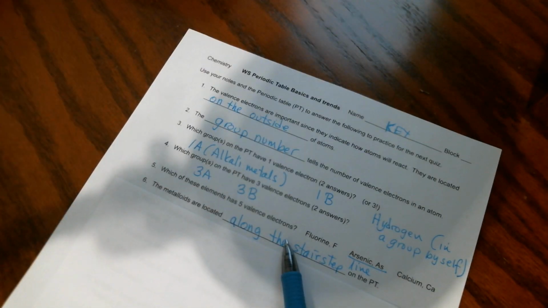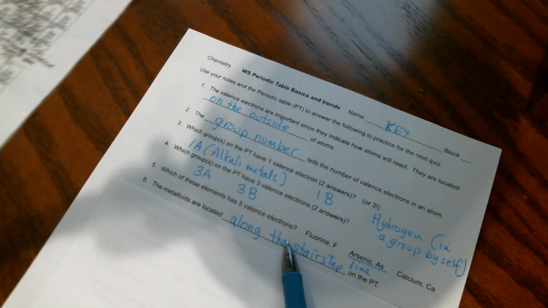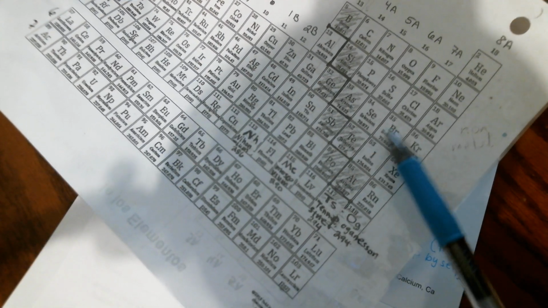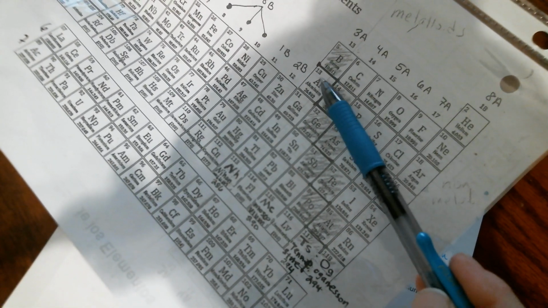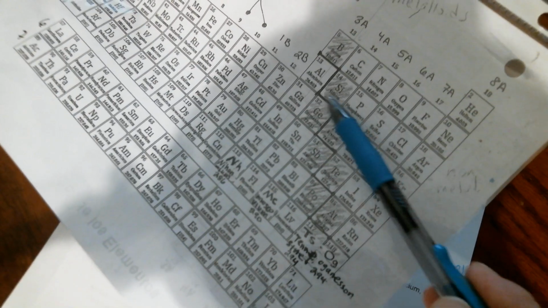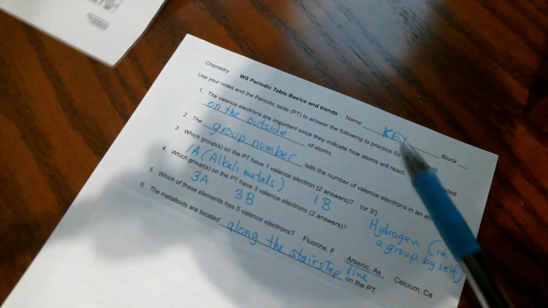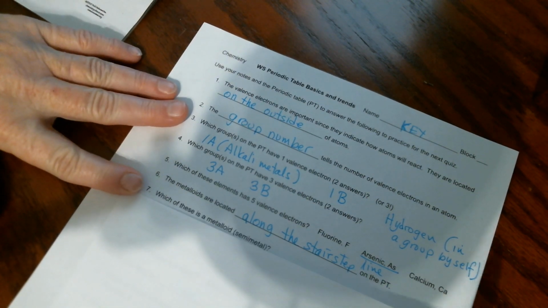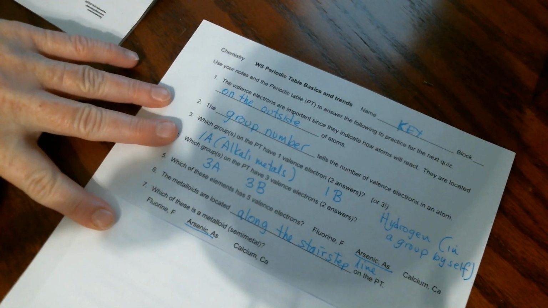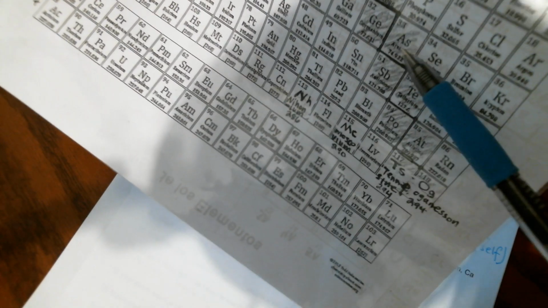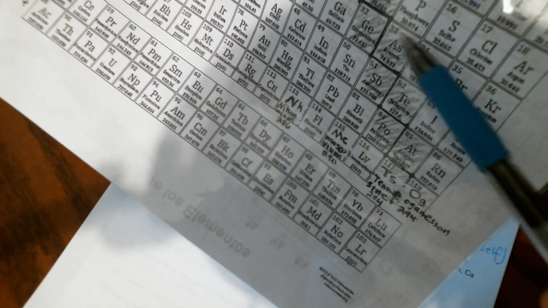Okay, metalloids are along the stair-step line. So notice the ones that we colored in. You can use your colored in periodic table. Notice that everything that touches the stair-step line, except aluminum, is a metalloid. Aluminum is a metal. Okay, which of these is a metalloid? So I'm going to look and see. And arsenic, we had looked at it before. It is definitely a metalloid. It touches on that stair-step line.